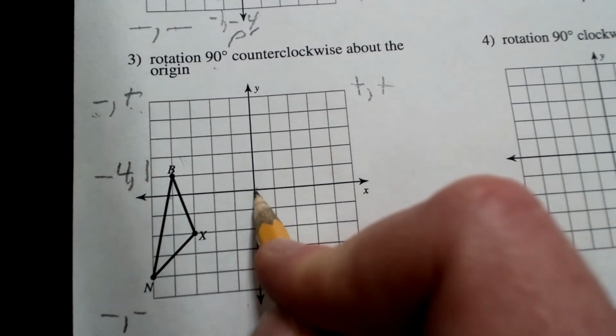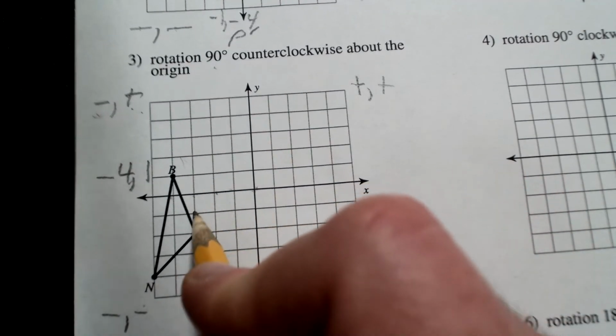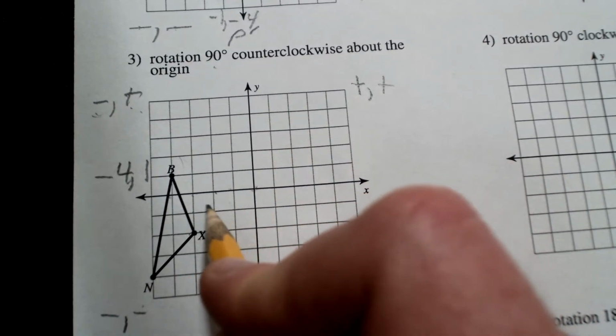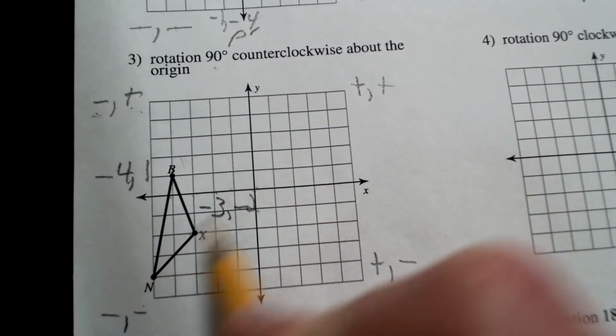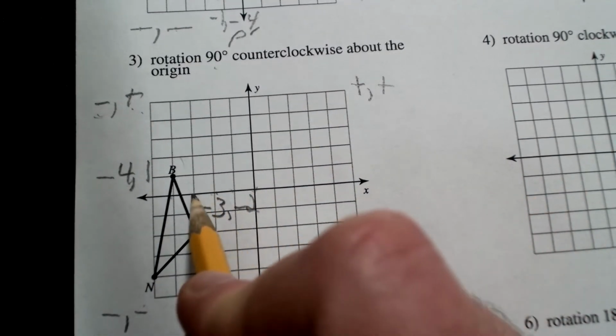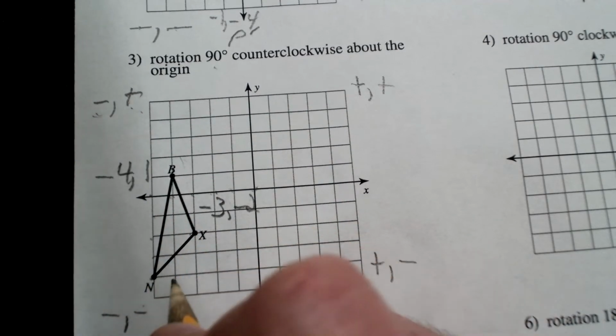X is down here, negative, negative. Negative 1, 2, 3, 1, 2. Negative 3, negative 2. And the same thing for N. Negative 1, 2, 3, 4, 5. Negative 1, 2, 3, 4.